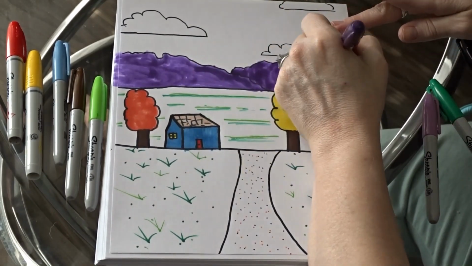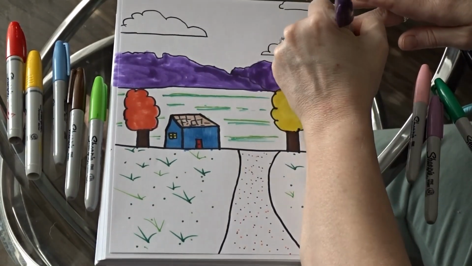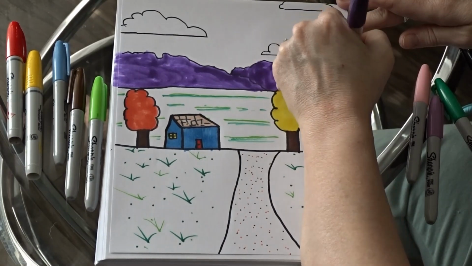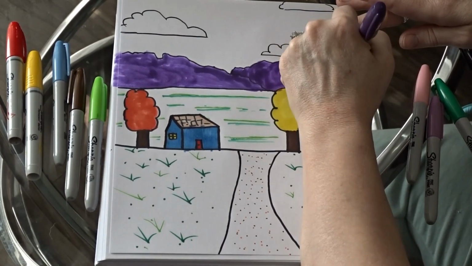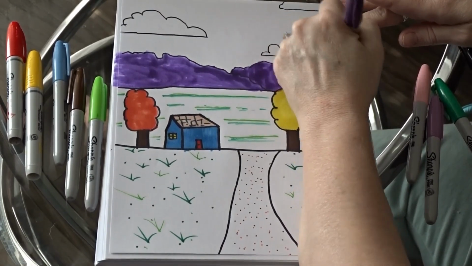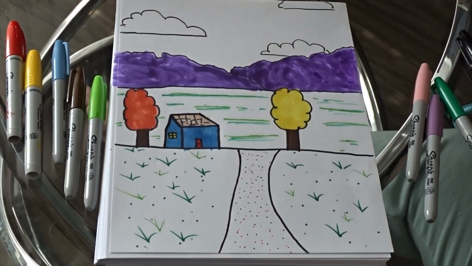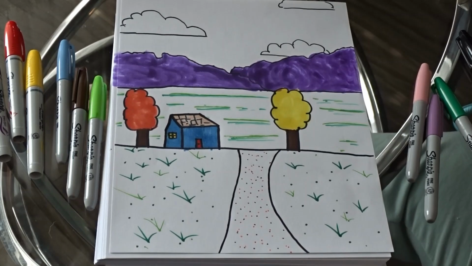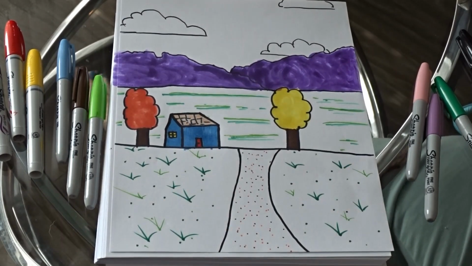And this purple's trying to dry out on me a little bit. I'm trying to get it where it'll at least make it to the end to finish this. And so now I have my mountains, okay? All right, next I'm gonna color the path.